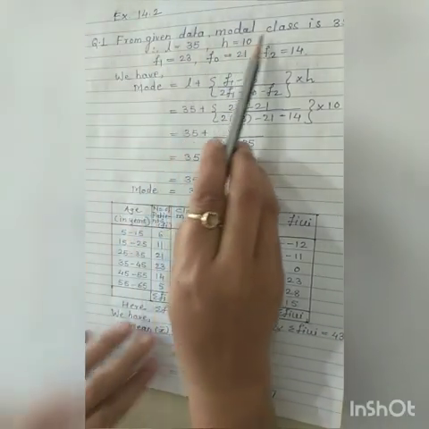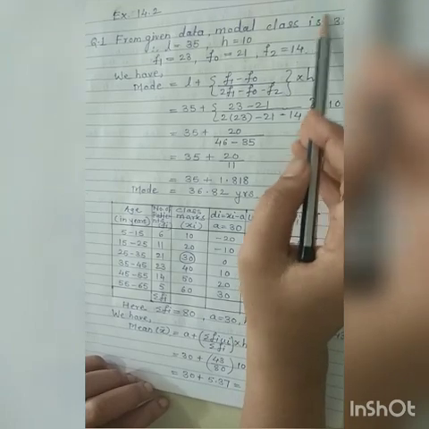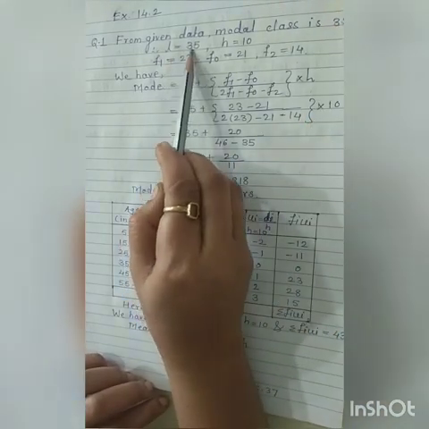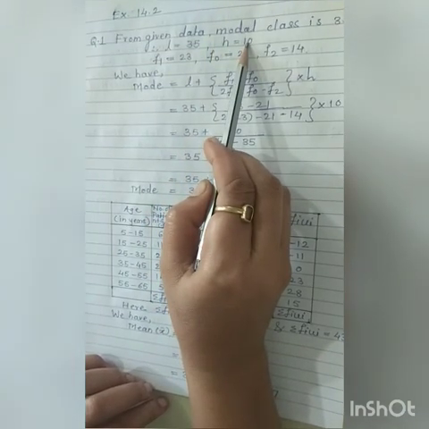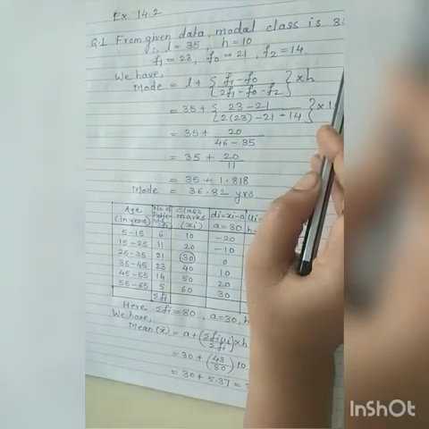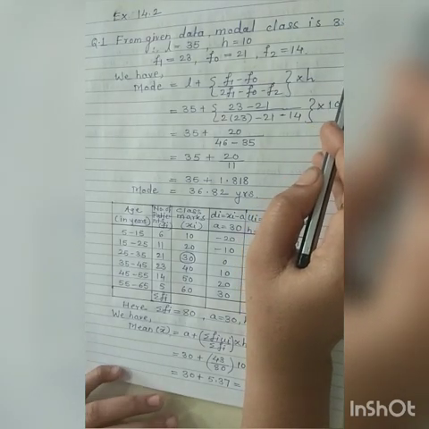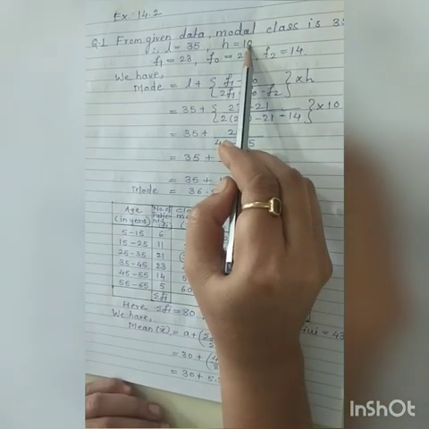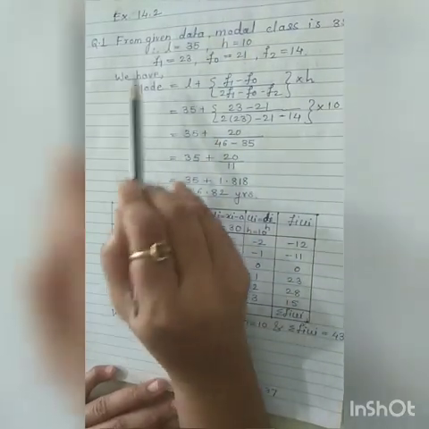From the given data, the modal class is 35 to 45. Now as the modal class is 35 to 45, its lower limit is 35. So L is 35 here. H, that means the class width, you can observe from the given observations: the class is 35 to 45, that means the difference is 10. So class width is 10, and it is the same for all class intervals.